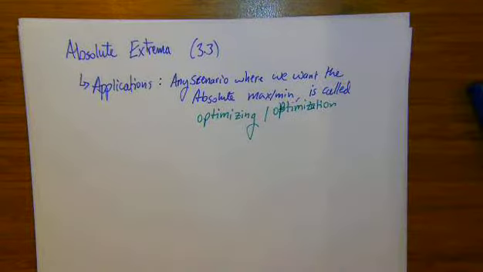Okay. Well, we talked about last time that not every graph over its entire domain can have an absolute max or min.